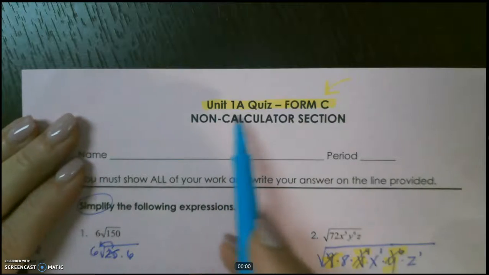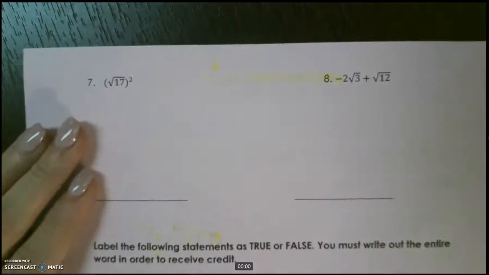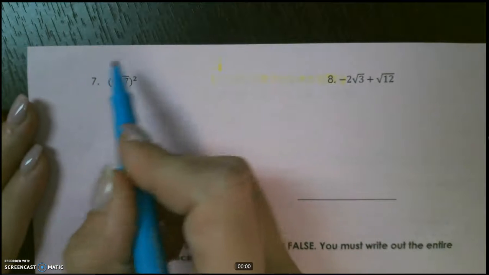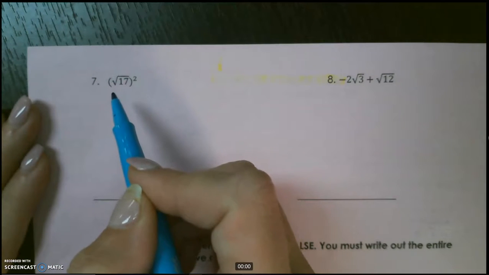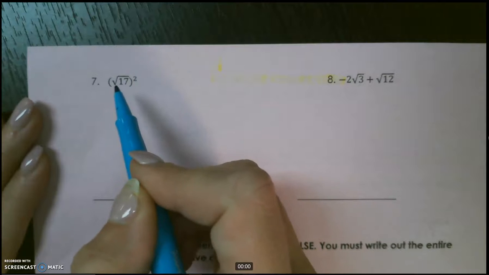All right, guys, this video is on Unit 1A quiz, Form C, and I'm going to be doing page 2. Okay, some of you guys were stressed out about this problem because this was a no calculator portion of the quiz. Okay, but you really just didn't need a calculator.